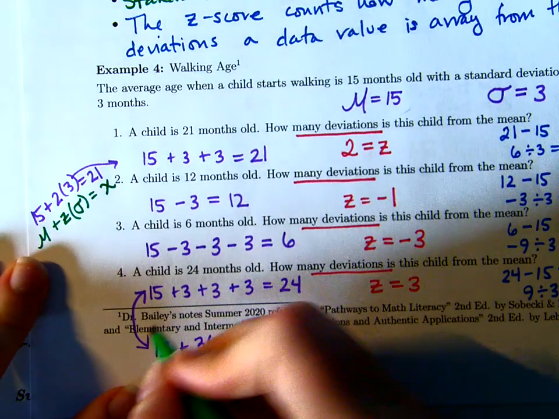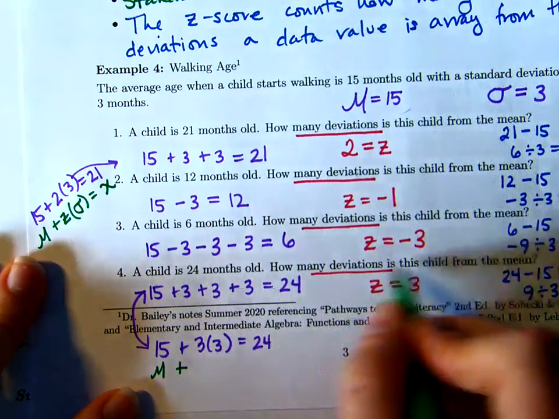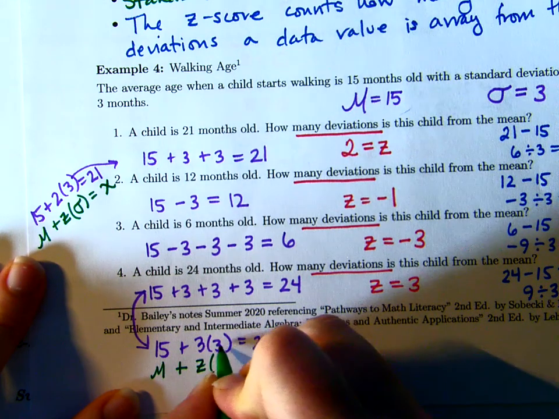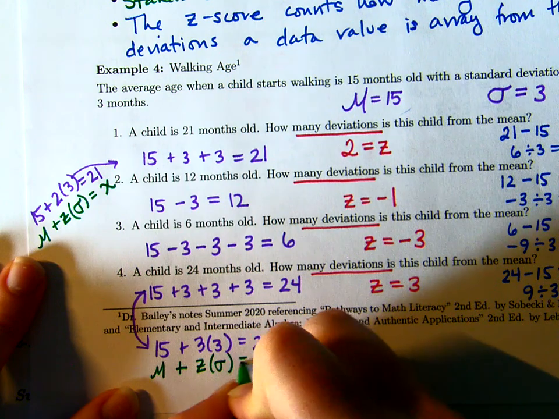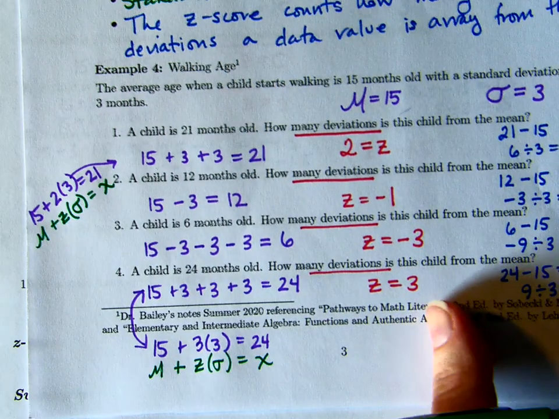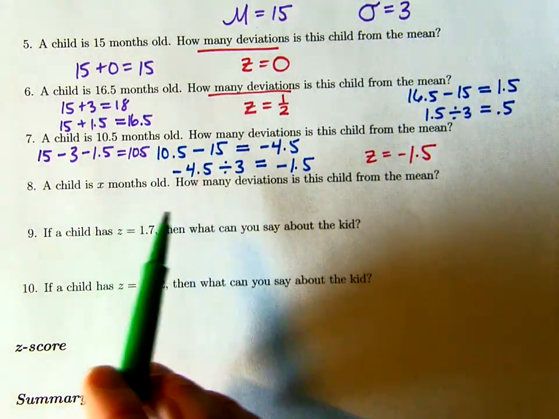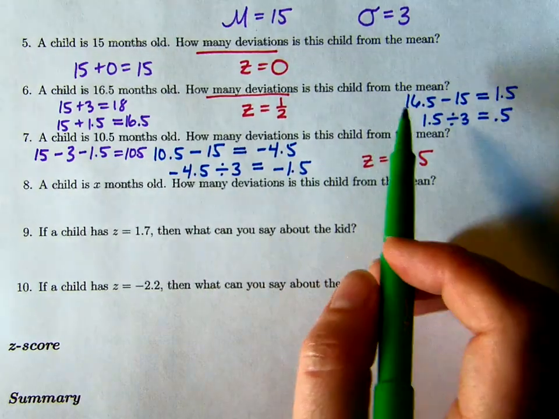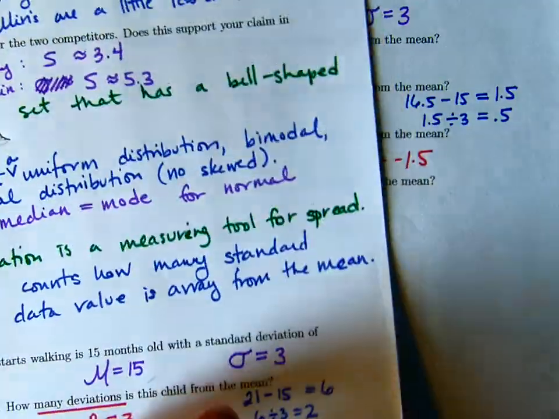Does that fit the mold? The mean plus the z times the standard deviation, which is 3, equals the child's age. So here the x is the child's age. Or we could go blue style. And blue style, okay, so let's generalize that.